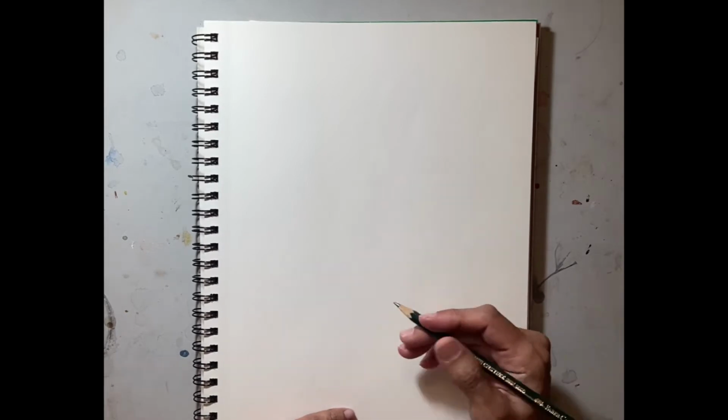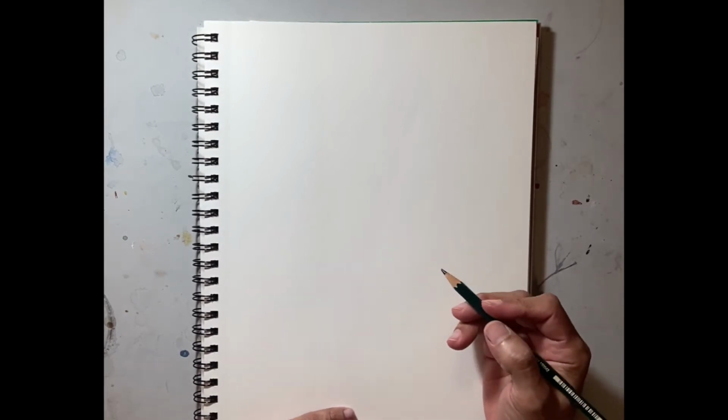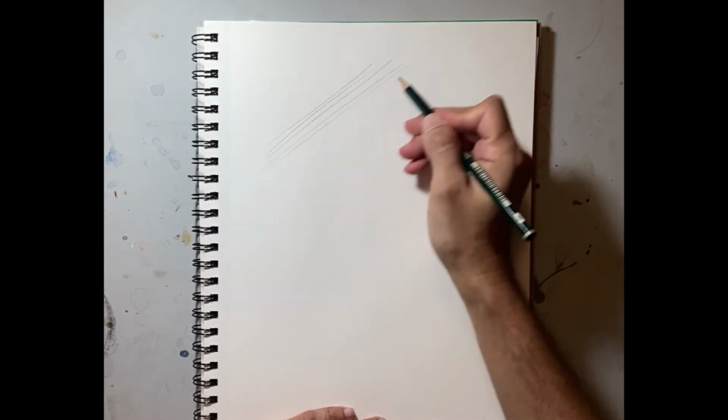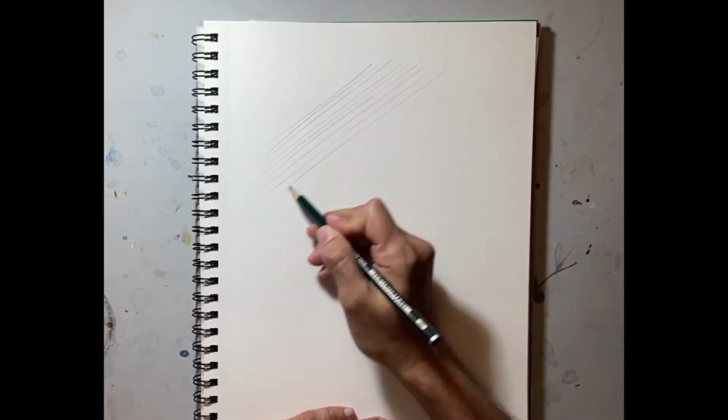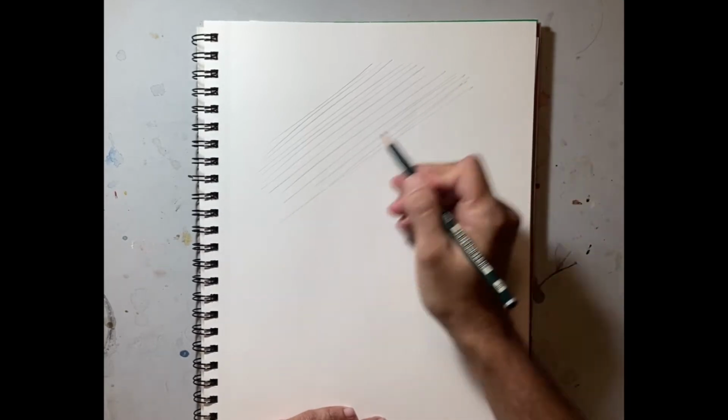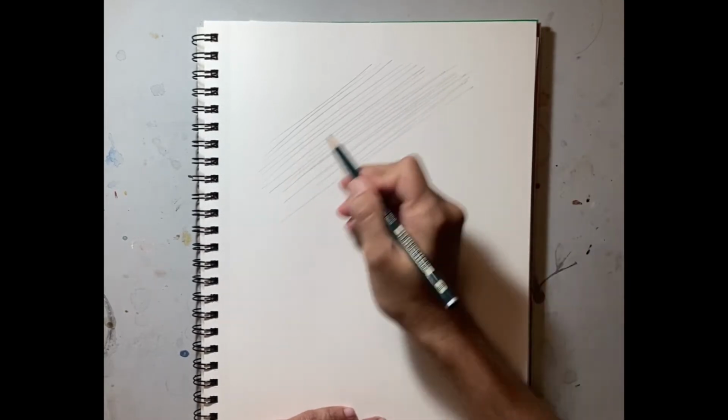Hi everybody. In preparation for the master copy exercises, I wanted to share with you some examples of cross hatching and how I make it. You can use lines, just parallel lines. That's one way to do it.